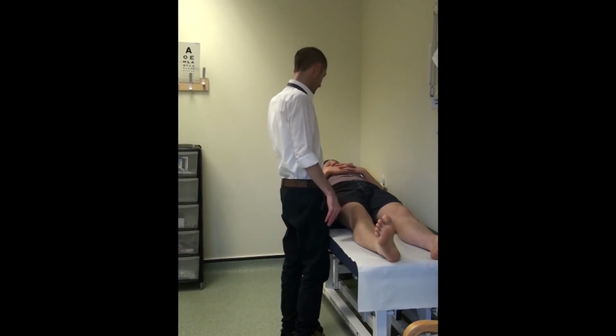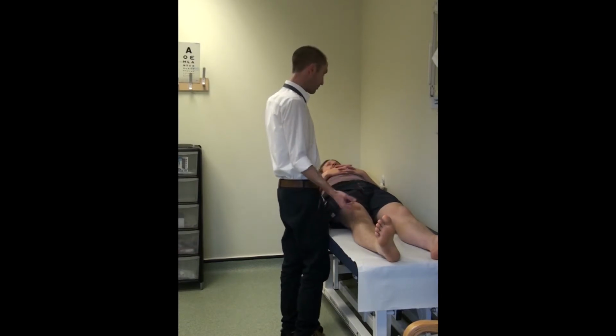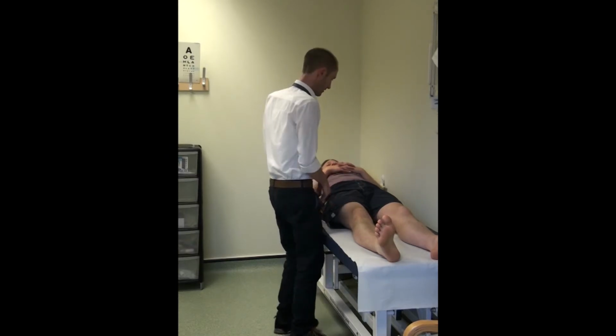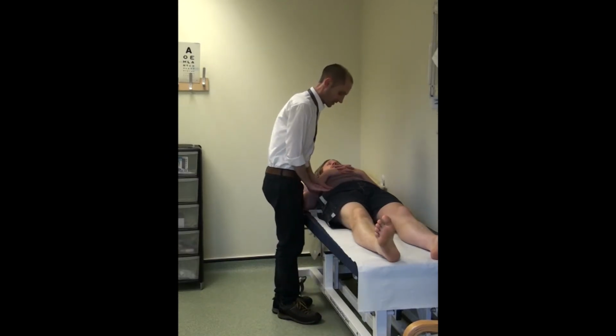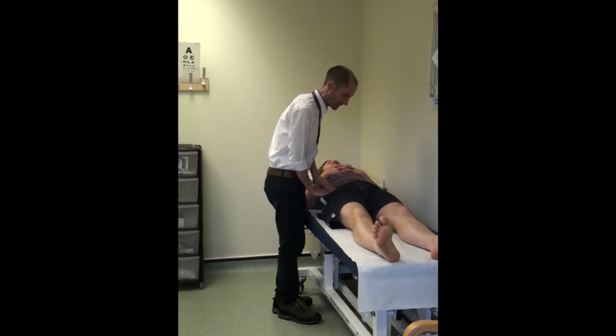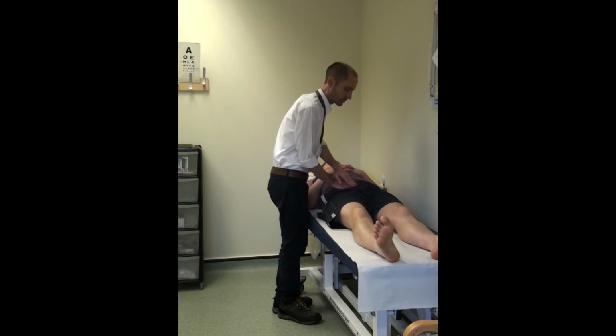We're going to then palpate some of the structures of the anterior hip. Okay. We're going to start laterally. Palpate the anterior superior iliac spine, anterior inferior iliac spine. Palpate along the inguinal ligament, the pubic symphysis, pubic tubercle.